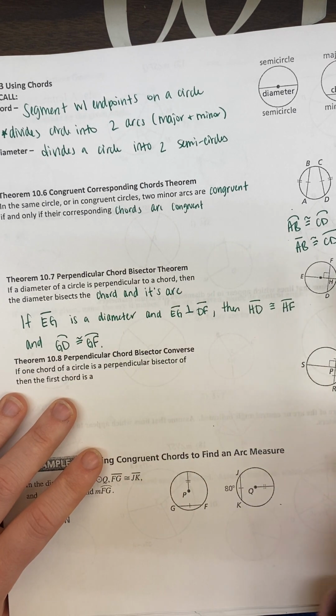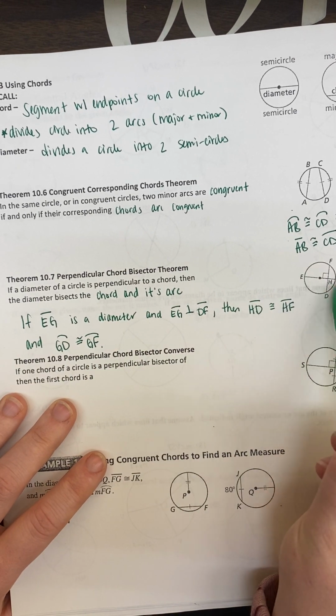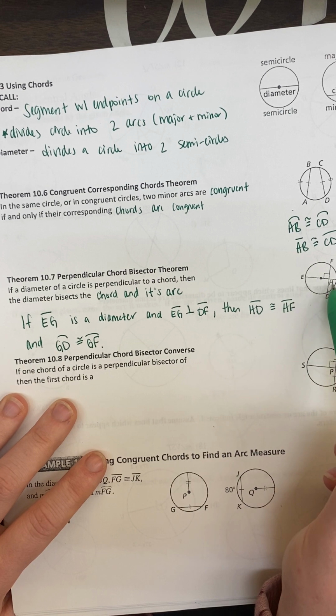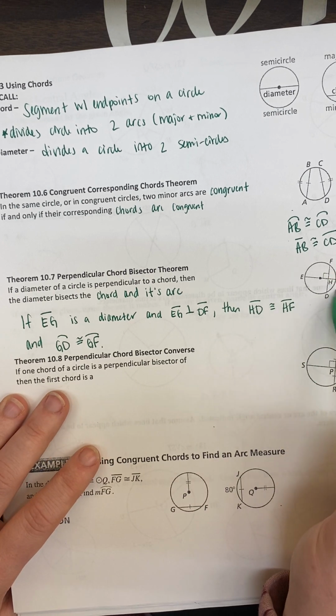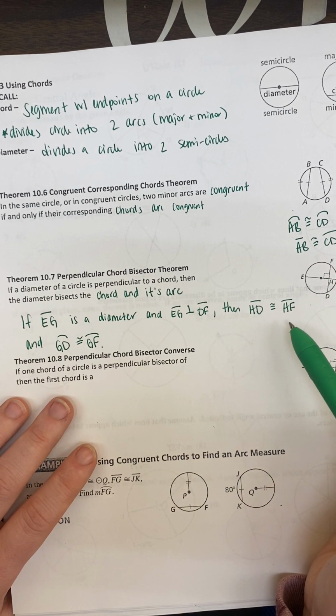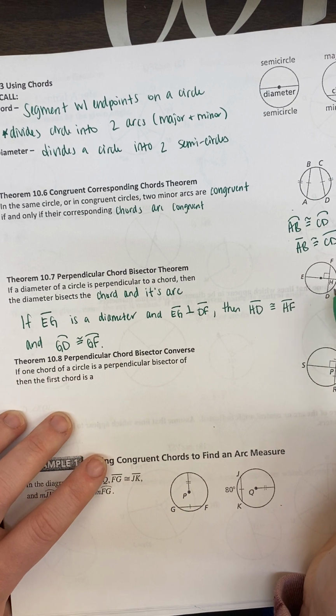Okay, so let's look at this again. If I have a diameter, and it's perpendicular to another chord, then it is cutting that chord in half, and then the arc that goes with that chord is also getting cut in half. Okay, that's what that's saying.